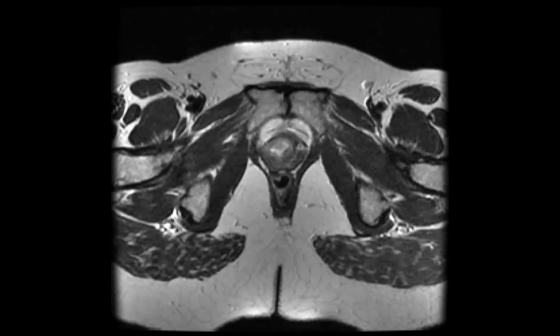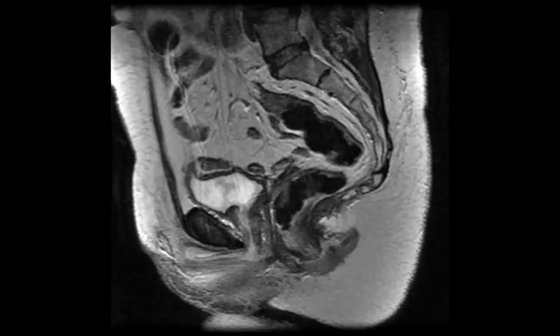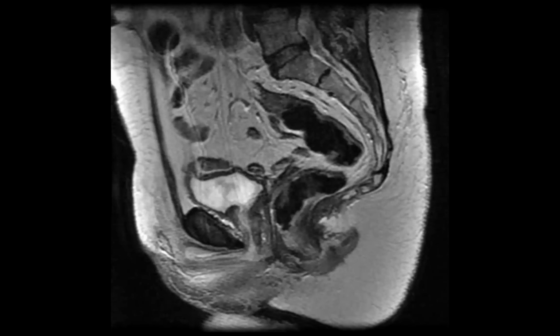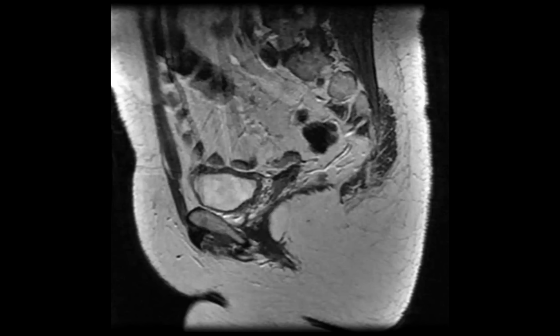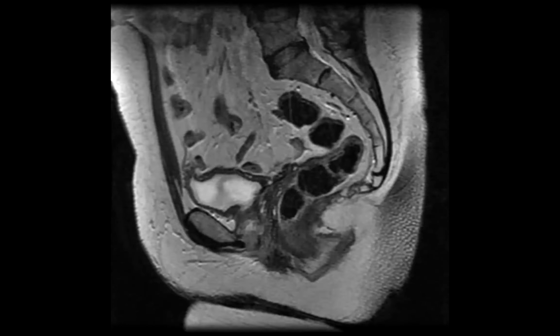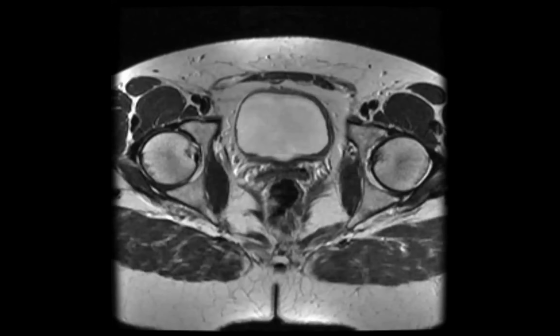We don't often see this, but it's a great example of it. This is a patient who, it's a woman, and you can see this T2 intermediate gray signal in the urethral mass, and it's locally invasive.